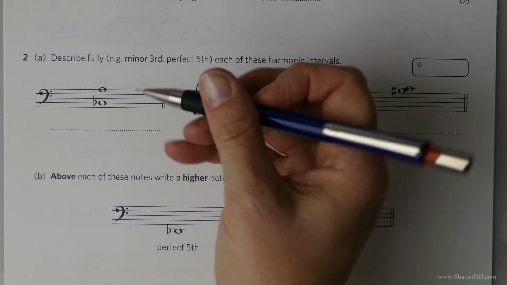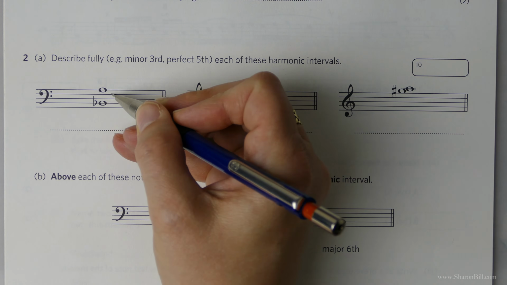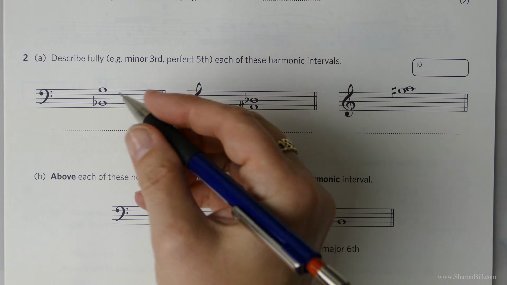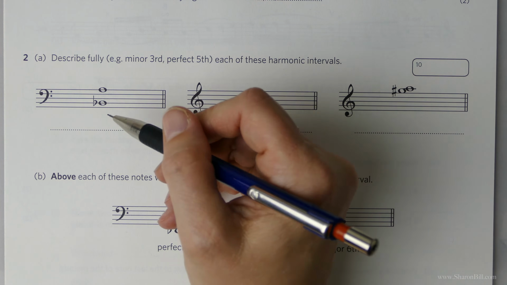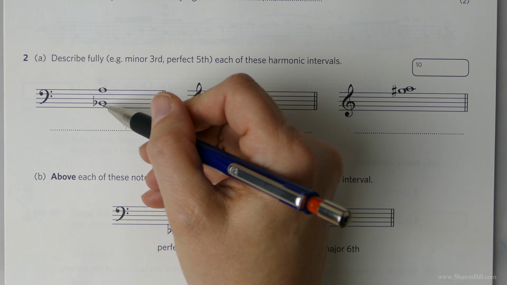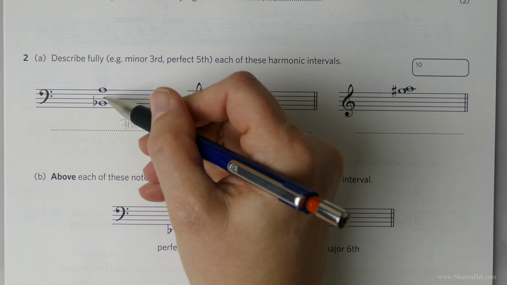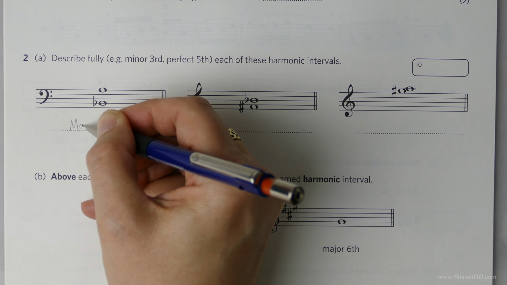The first job is to get the number. We're counting from the bottom note: 1, 2, 3, 4, 5, 6, 7. So we know it's a seventh of some sort, and that's half the mark straight away. Now here we have a B flat to an A. B flat major has B flats and E flats, and that's part of the major scale pattern. That's a major seventh.